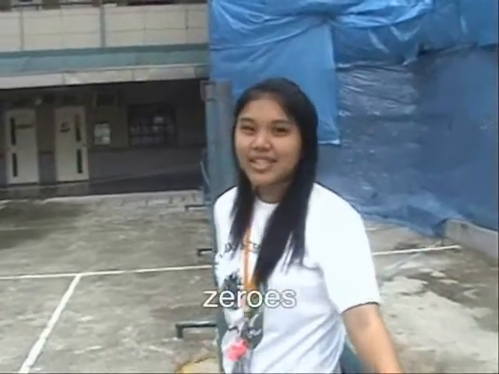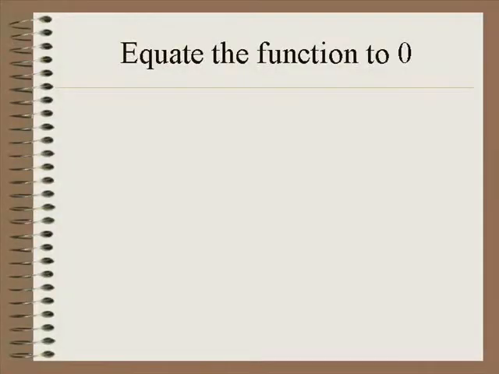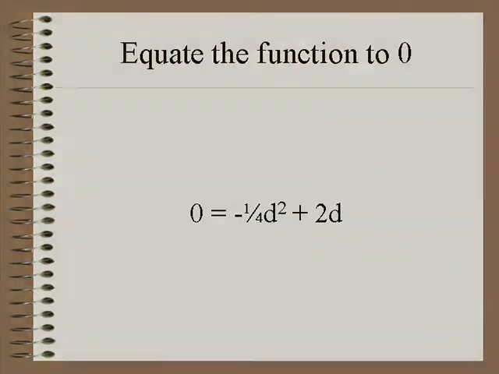The easiest way to find the distance between Ernest and the button is to find the zeros first. The zeros of a function can also be called x-intercept. This will represent where the ball will be released and where will it land. How would we find the zeros? First, equate the function to 0. For this, you can find the x-intercepts of the function. Now, let's solve if 0 is equal to negative 1 over 4d squared plus 2d.